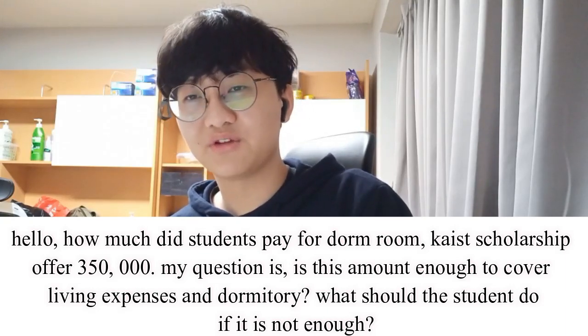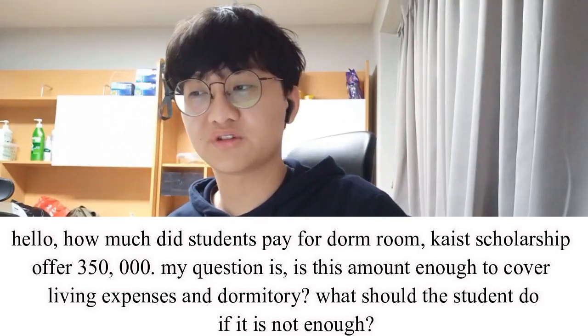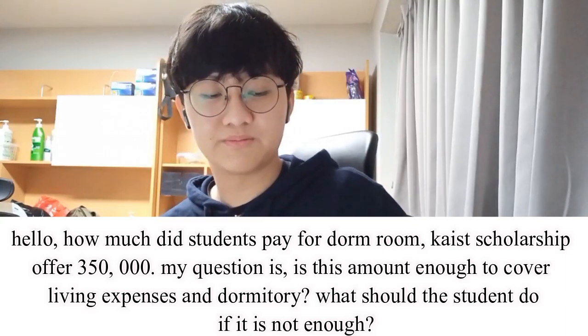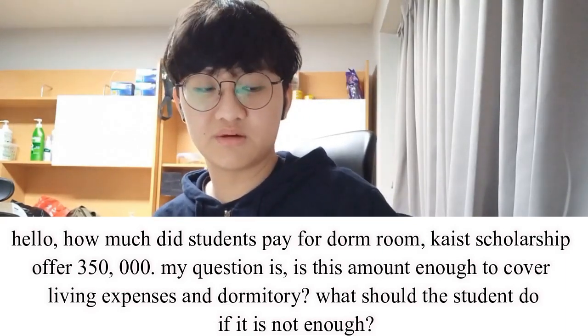Maybe in the beginning, when you first come to KAIST, you might need to bring some amount of money because you have to pay for the dormitory in advance, right? 404,000 won for the dormitory, and then maybe you have to buy lots of things for settlement. But after that, you pretty much don't need that much money.